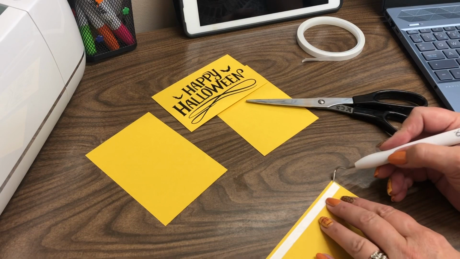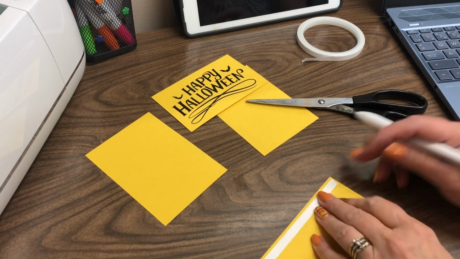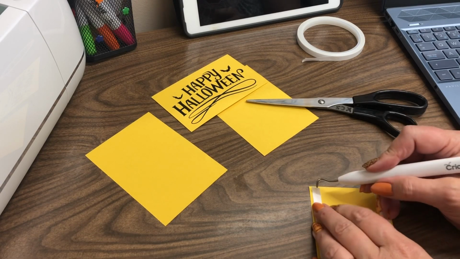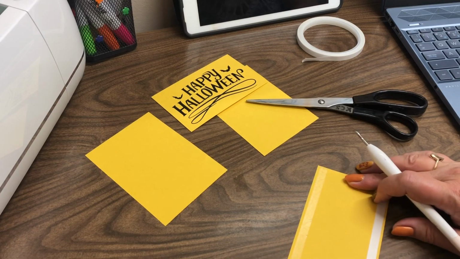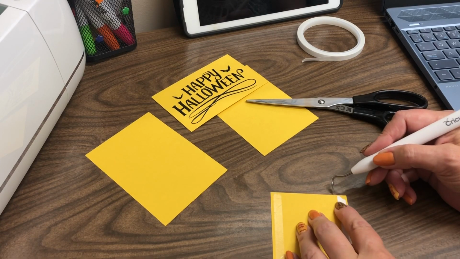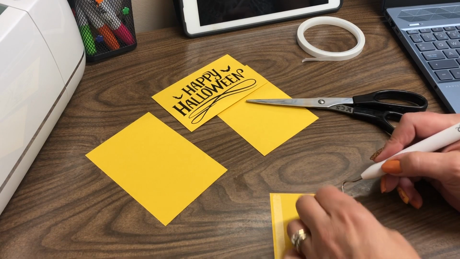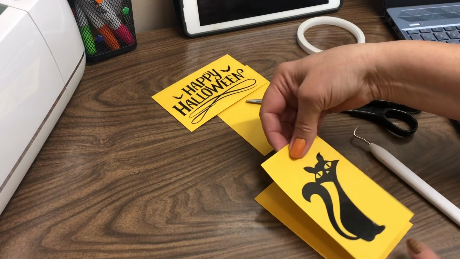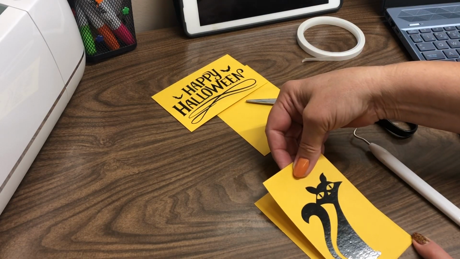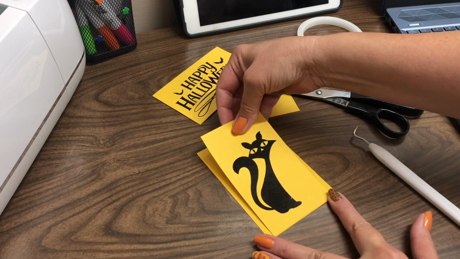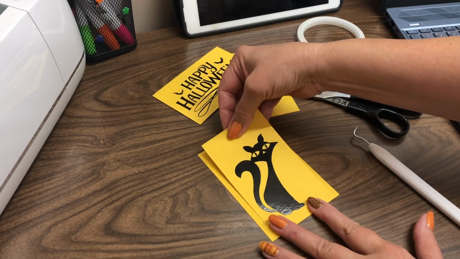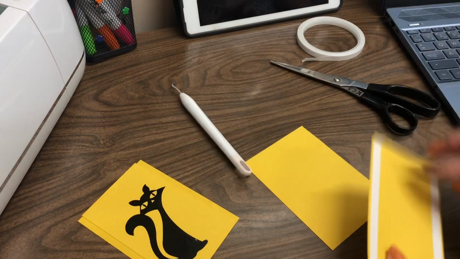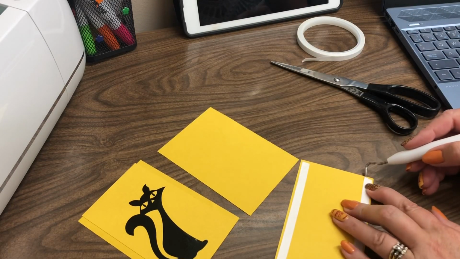And then I'm going to use my weeding tool to help bring up the paper. Like that. Now with this one, because it's a cat, we need to make sure it's centered this way. Like so. And I've already put the tape on the Happy Halloween one, so I will take the paper off.